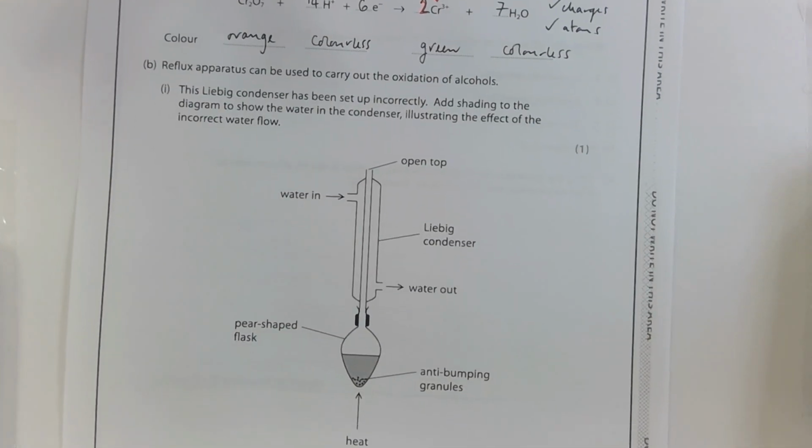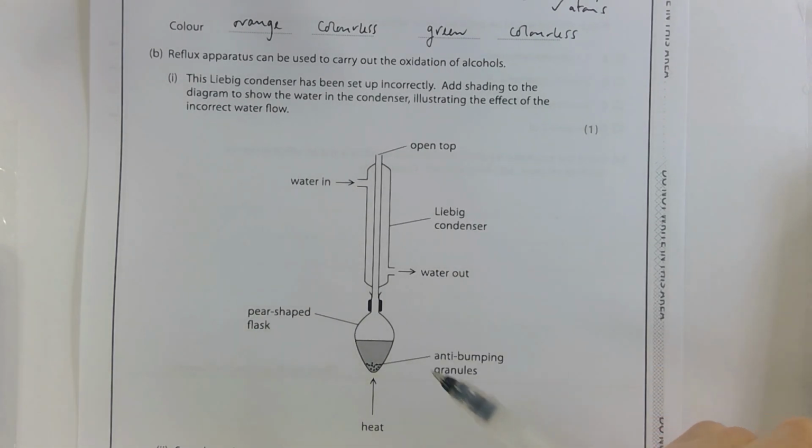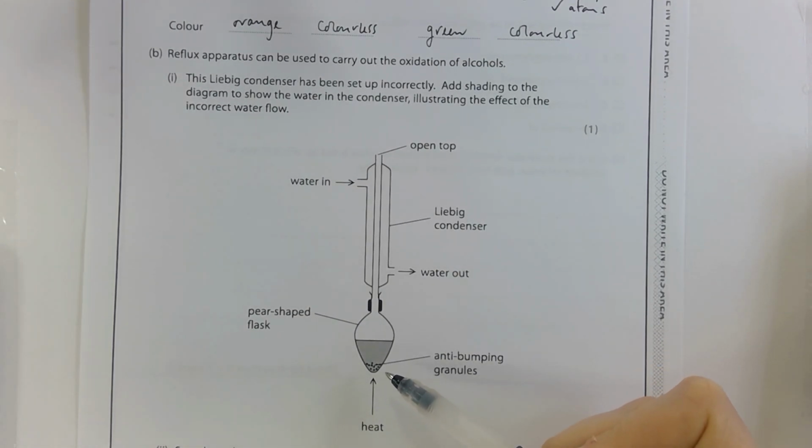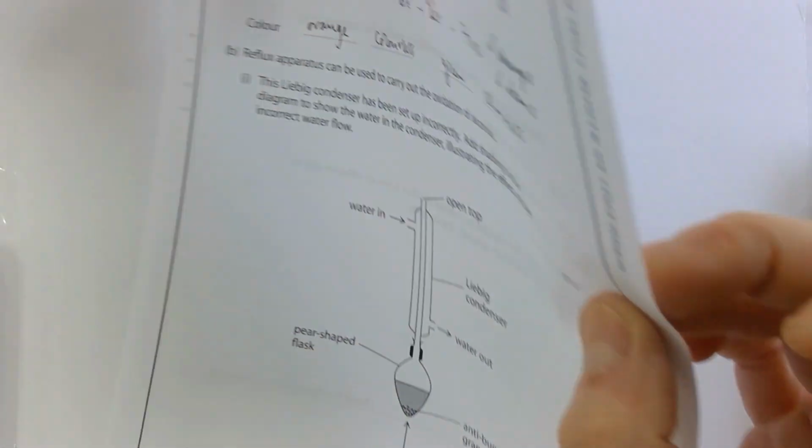Okay, so we've got our reflux apparatus, which is very familiar to us. And obviously you heat your primary alcohol in your pear-shaped flask, and you do it with reflux in order to get full oxidation to the carboxylic acid.